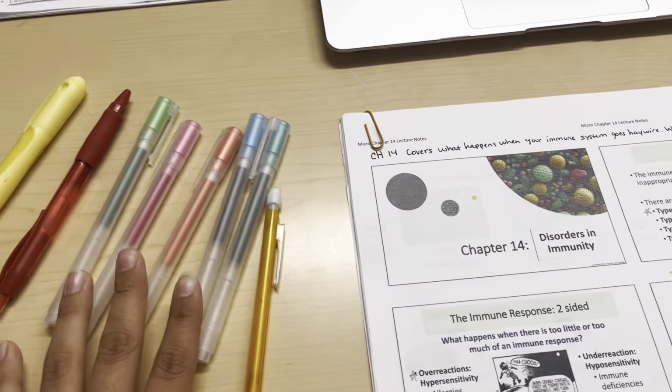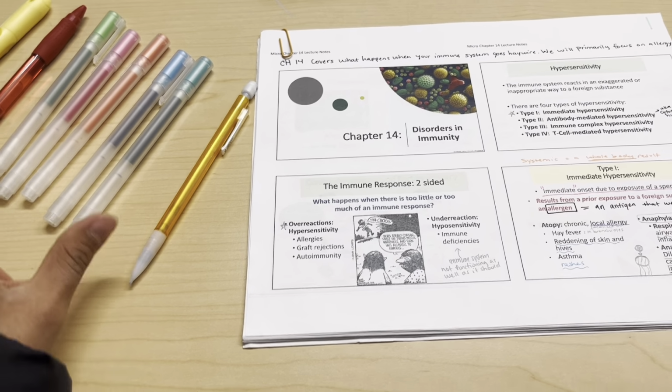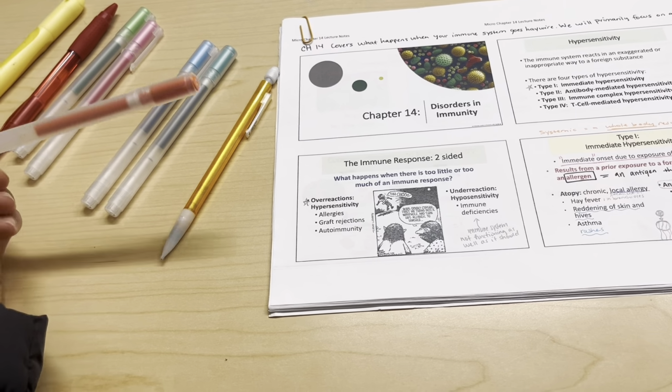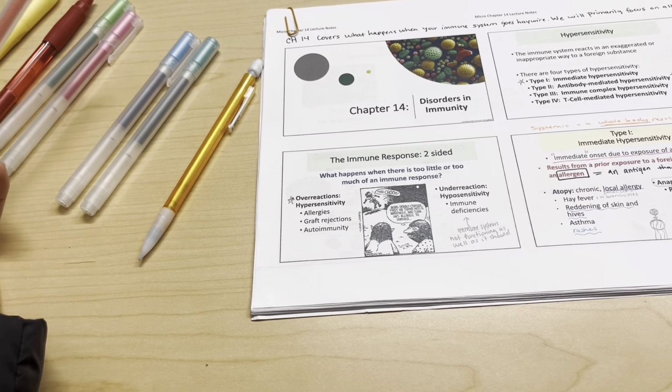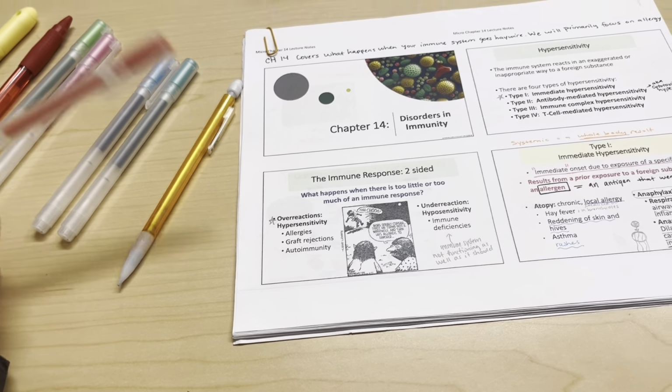I also incorporate color coding because sometimes just the process of picking a color for what you think goes with the note already provides you with categorizing it in your mind.